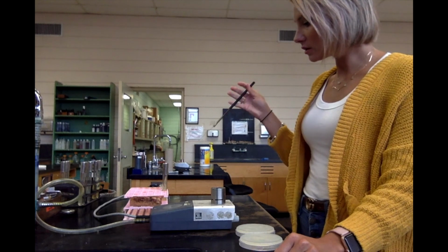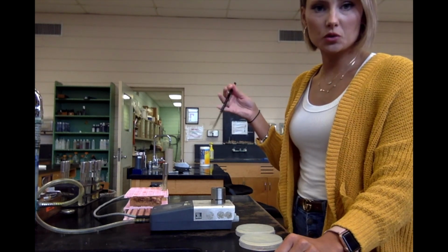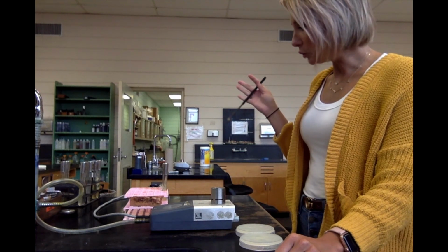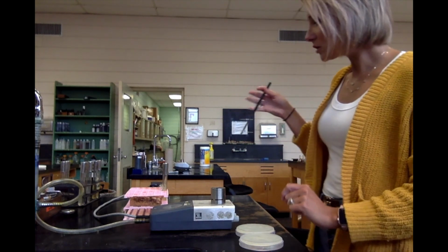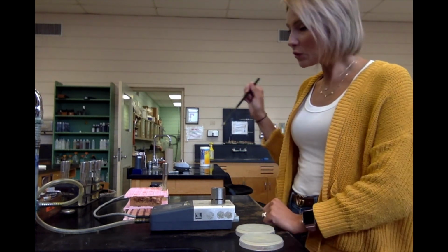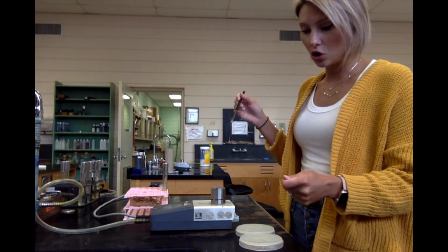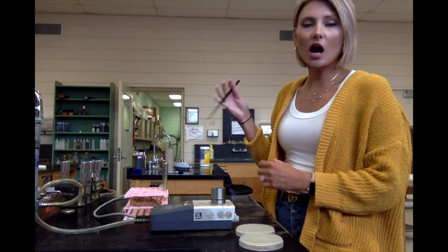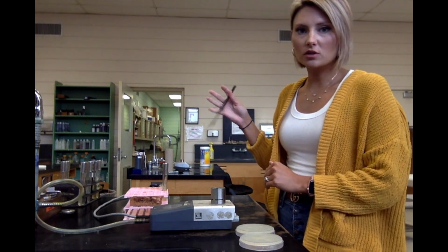Alright, so we're going to let our loop cool. Of course, we don't want to burn our bacteria because we do want them living. So we're going to let our loop cool a little bit, and then all I'm simply going to do is take a little bit of my bacteria and just glide along the top of the agar. Of course, we don't need to stab the agar. The bacteria is going to go right on top.